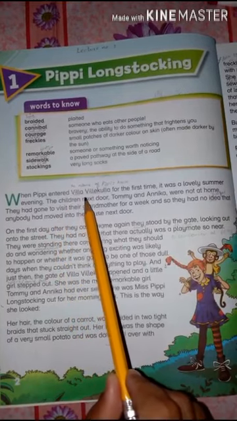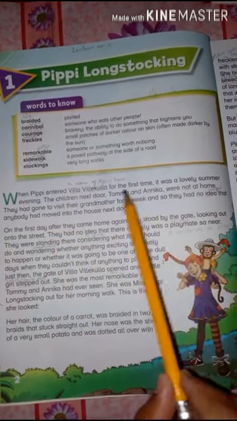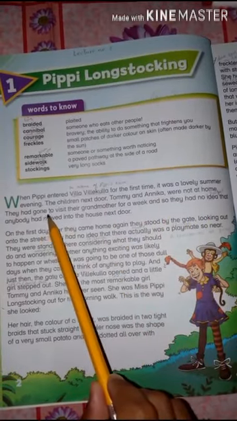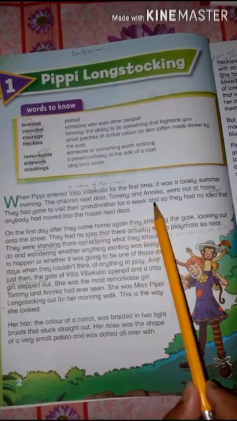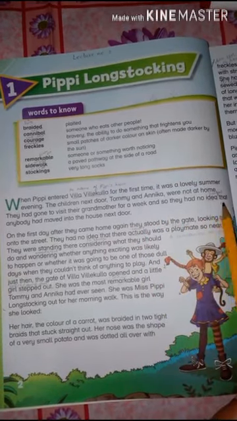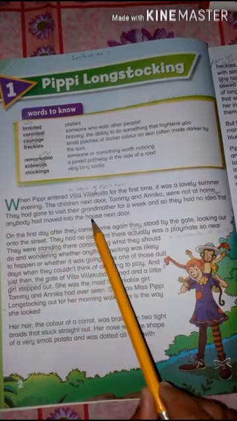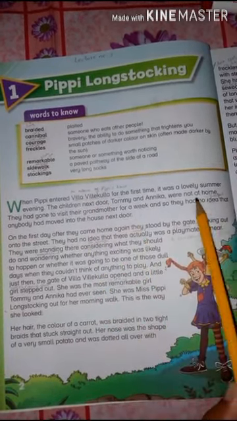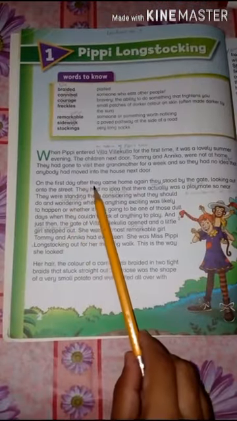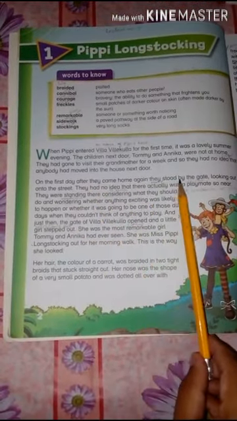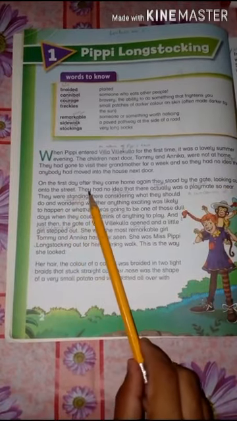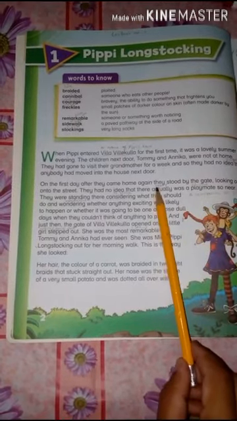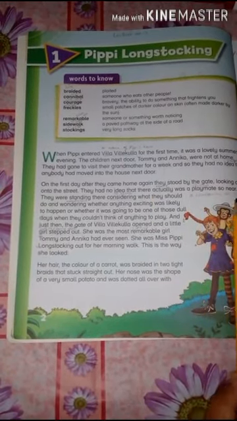When Pippi entered Villa Vilicula for the first time, it was a lovely summer evening. The children next door, Tommy and Anika, were not at home. They had gone to visit their grandmother for a week, and so they had no idea that anybody had moved into the house next door. Villa Vilicula is the name of Pippi's house. Idea means thought. On the first day, after they came home again, they stood by the gate looking out onto the street. They had no idea that there actually was a playmate so near. Actually means really. Playmate, a companion at play.